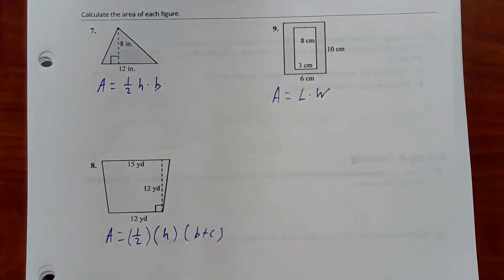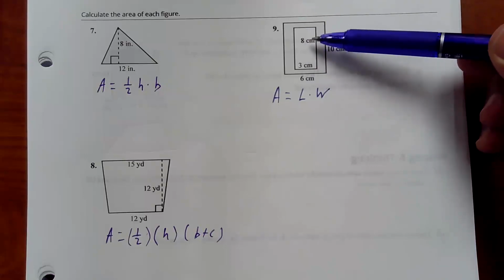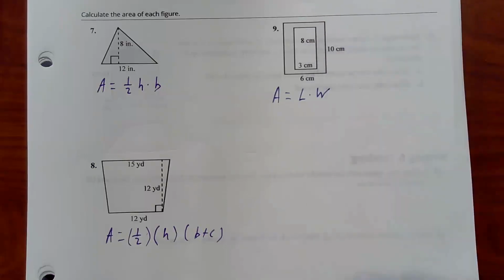Do you see what they're asking in number 9? They only want that shaded part. So you would have to subtract that inner rectangle. Does that make sense? Because you have 2 rectangles, one outside, one on the inside.